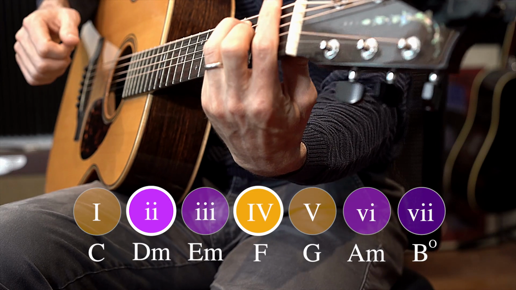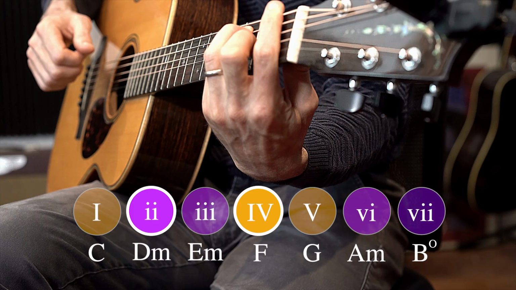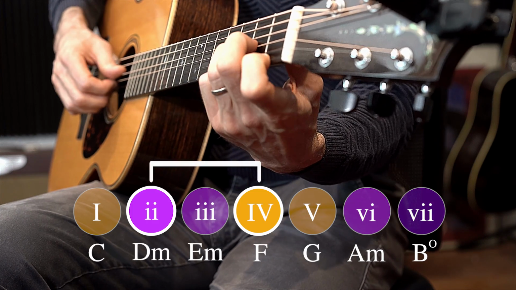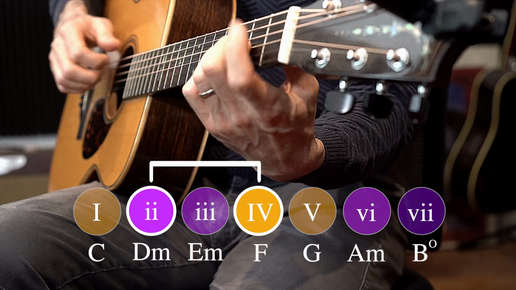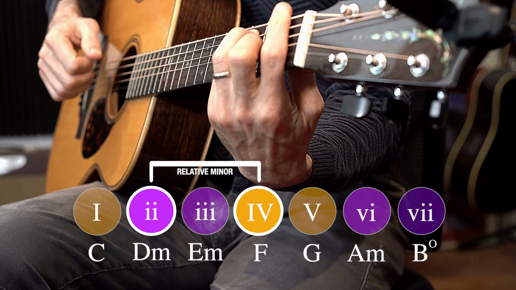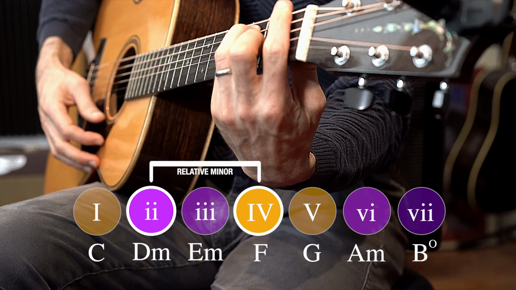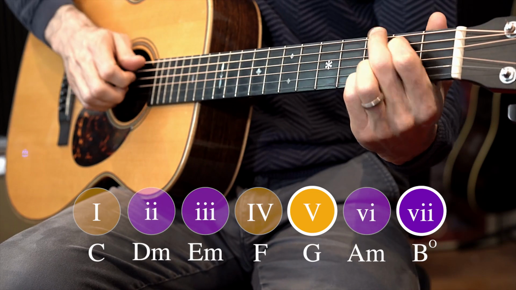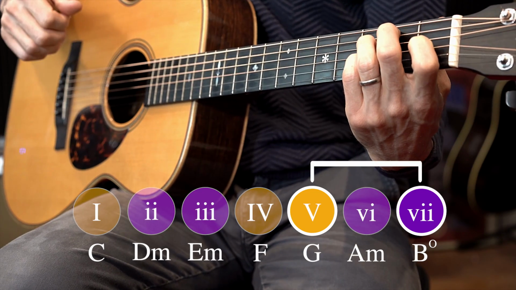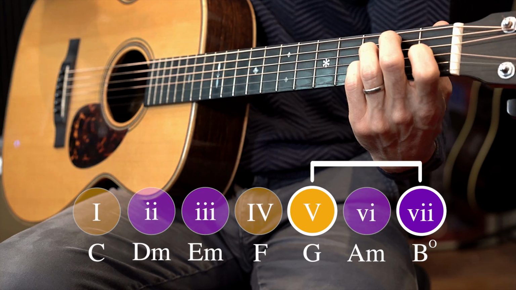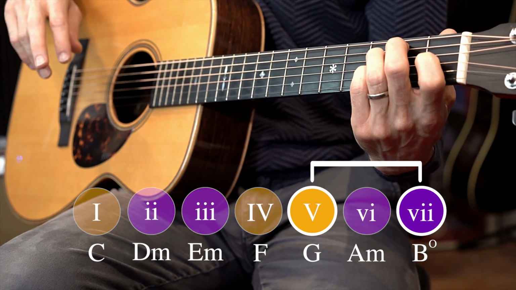Our other substitutions functionally are, if we look at our F chord and we now go through to the D minor, which is our 2, the D minor and the F are relatives of each other. So the D minor is the relative minor of F major. And then we have the 5 chord. And the 5 chord has the B diminished as the perfect substitute, again, because they share 2 of the same 3 notes. But what we really care about here is the fact that we have 3 primary functions in operation.